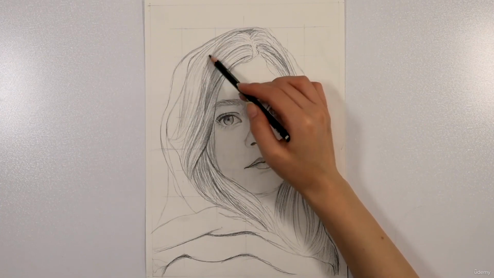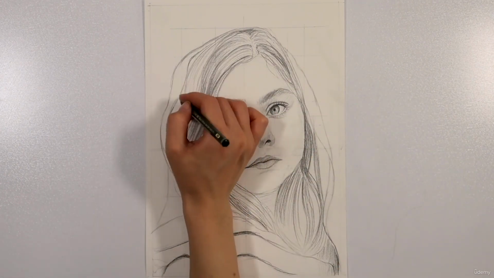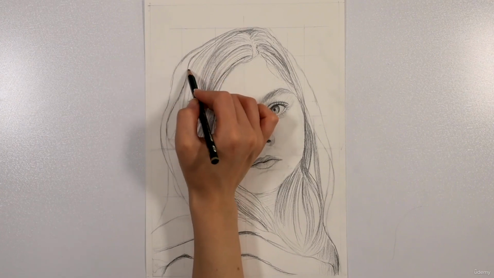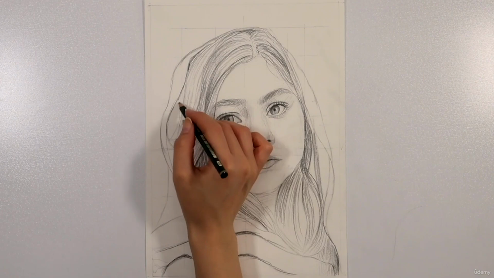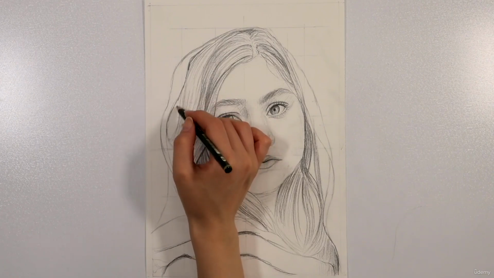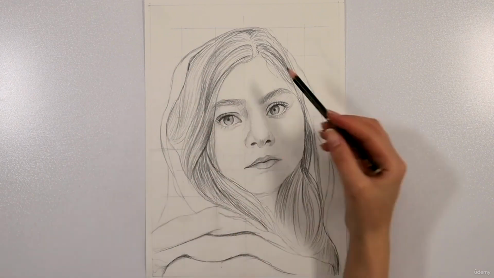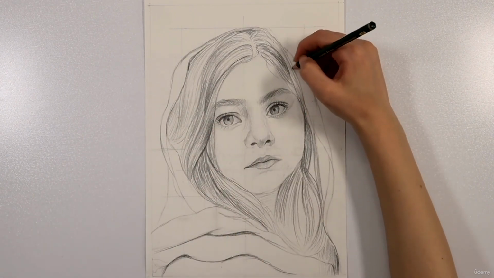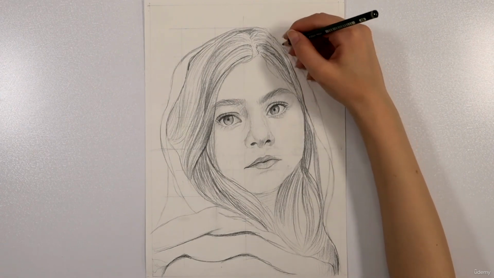I'm adding some light lines on the hair here. I'm applying them really lightly. Now I'm working even lighter than before. We're only giving some dark lines for the outline of the scarf so we can separate it from the hair, and thus it gives more attention to the facial features.